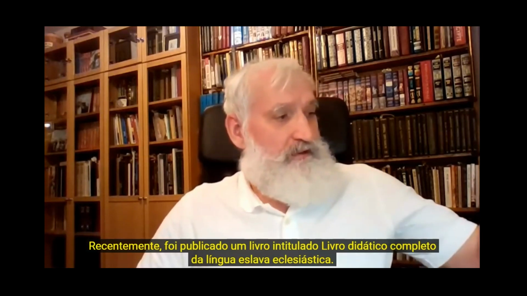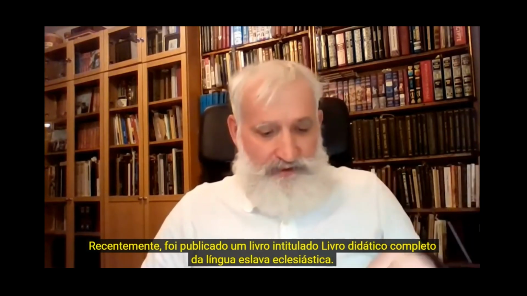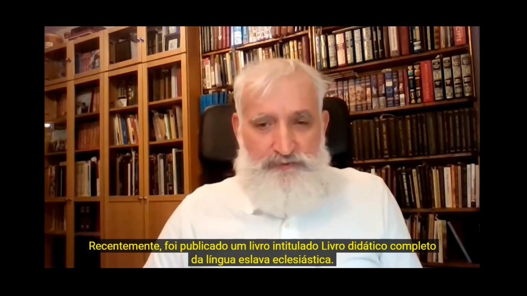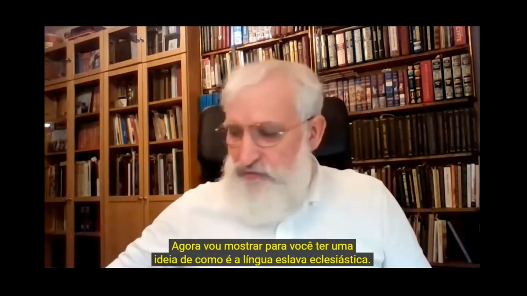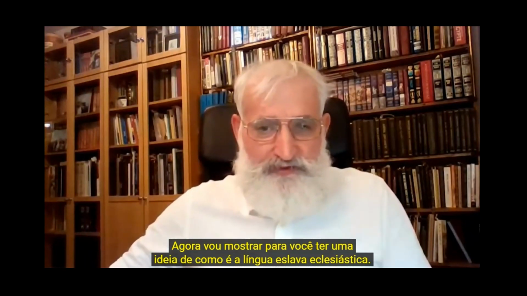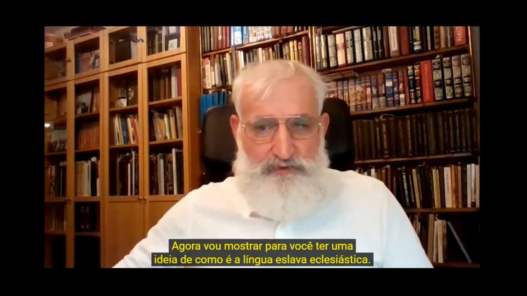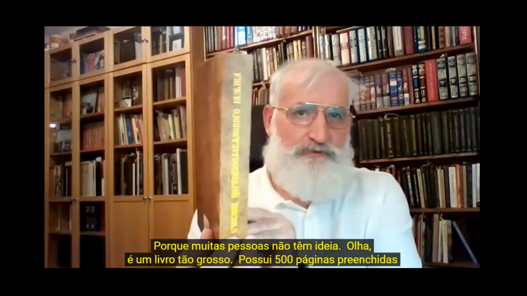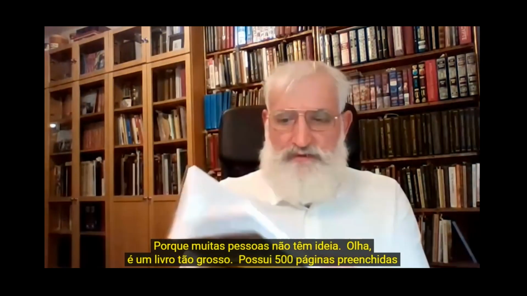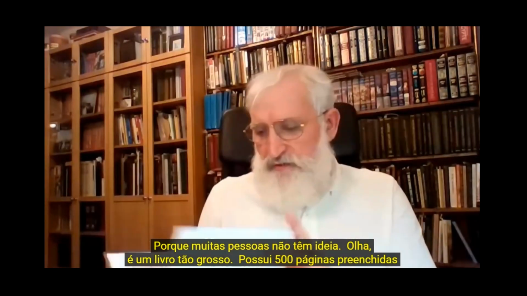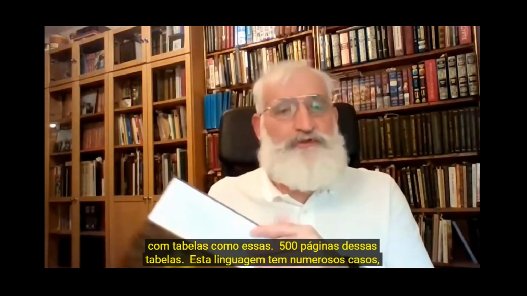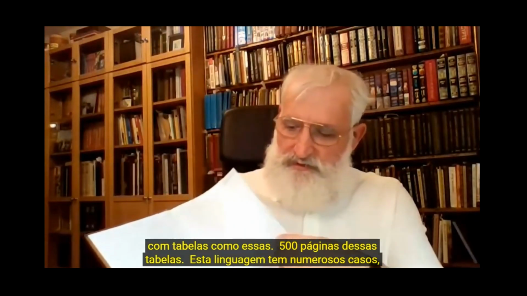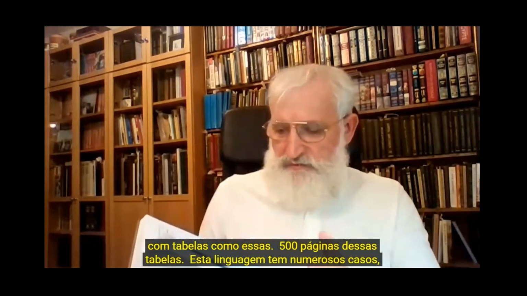Recently, a book titled Complete Textbook of Church Slavonic Language was published. Now I'll show it to you so that you can get an idea of what Church Slavonic language is like. Because many people don't have any idea. Look, it's such a thick book. It has 500 pages filled with tables like these. 500 pages of such tables.